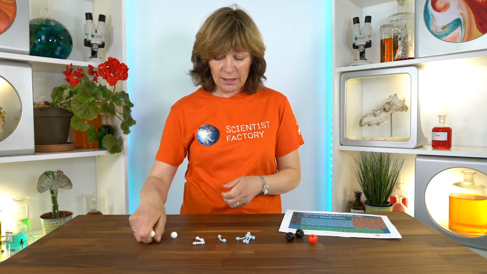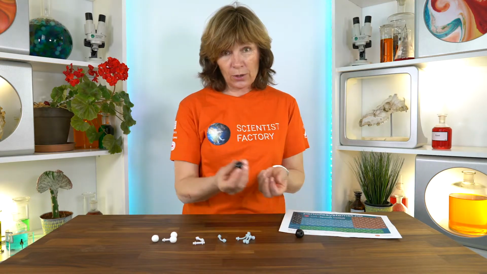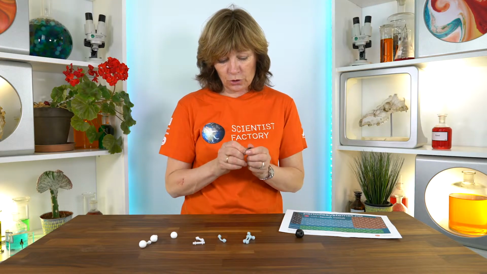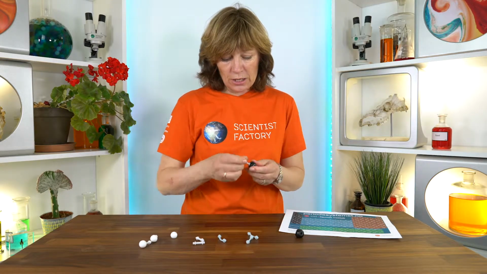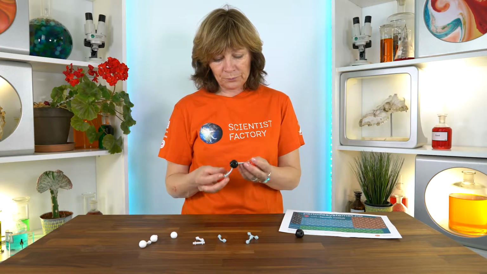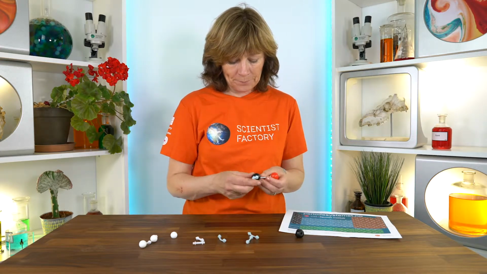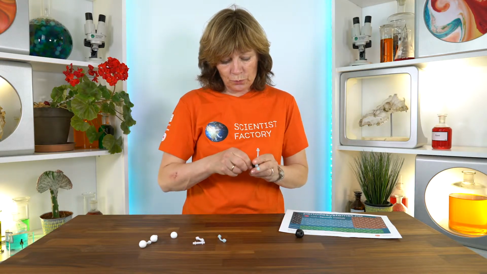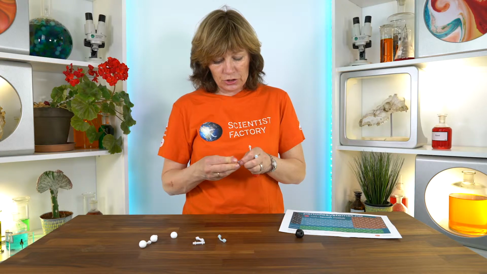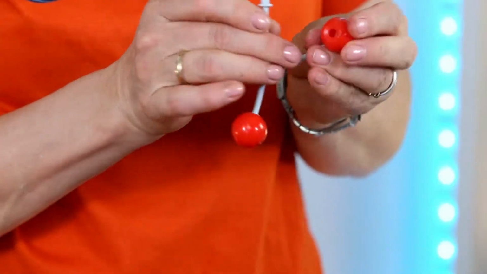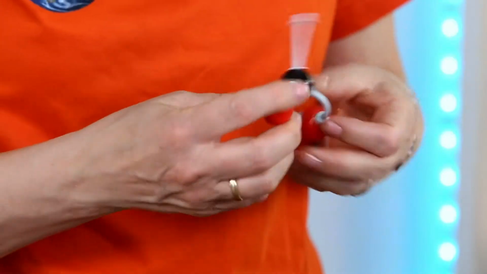You may also wish to, for example, build carbon dioxide. And then you need 2 oxygen and 1 carbon. And now you need to use these flexible connections, because 2 will go into each oxygen. So you get what we call a double bond.